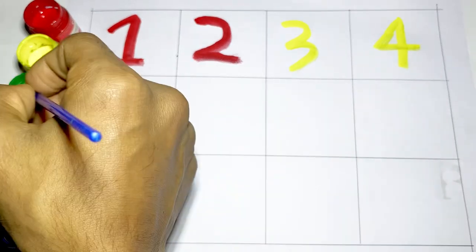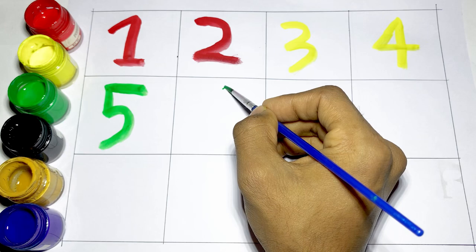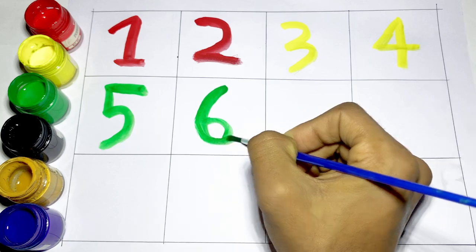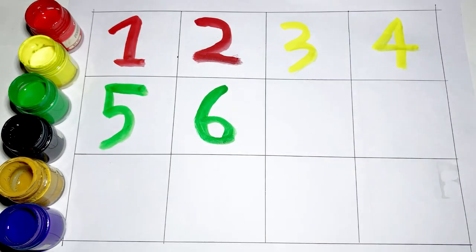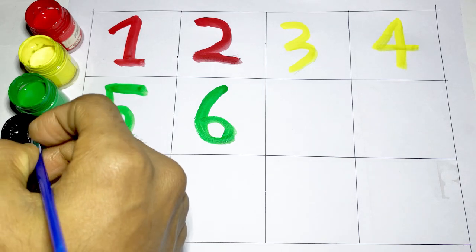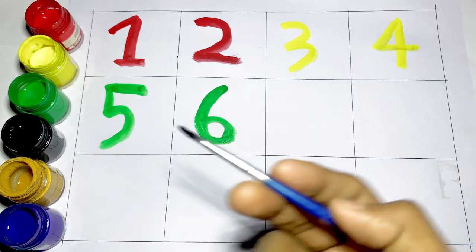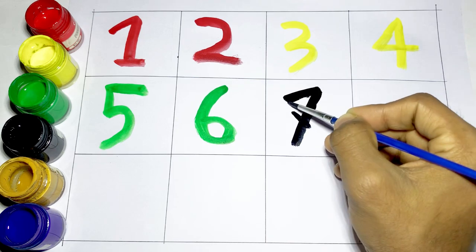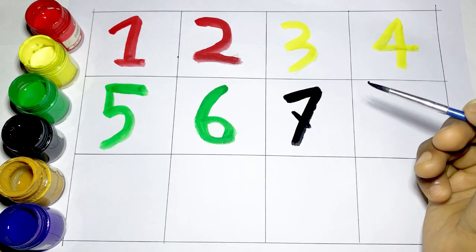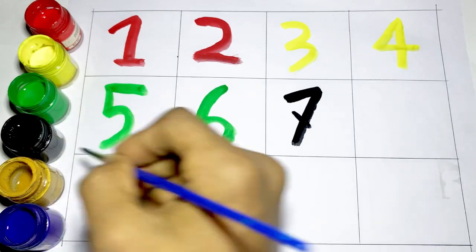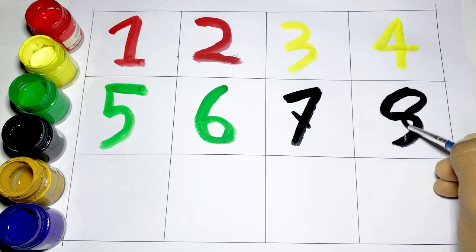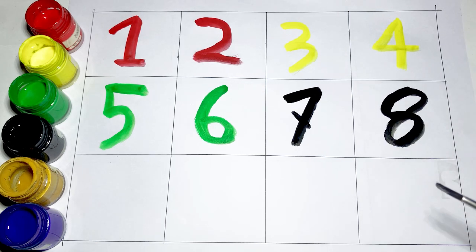Kids, now 6. The numbers of 6. S-I-X, 6. And again use green color. Kids, now 7. The numbers of 7, and use black color. S-E-V-E-N, 7. The numbers of 7. Kids, now 8. The numbers of 8. E-I-G-H-T, 8.